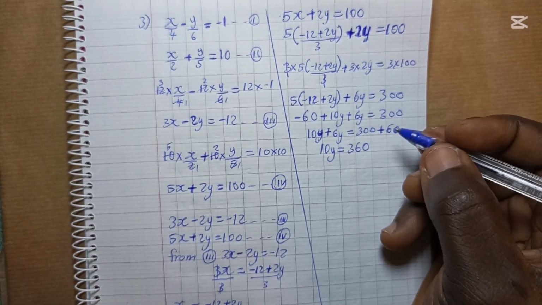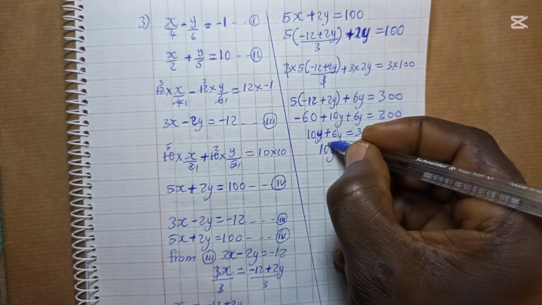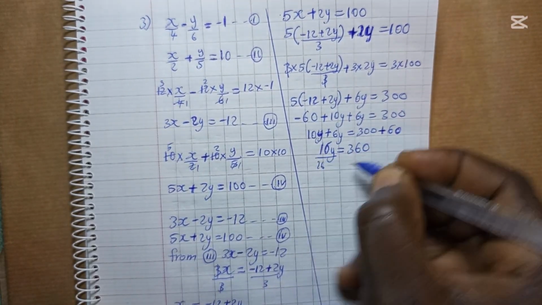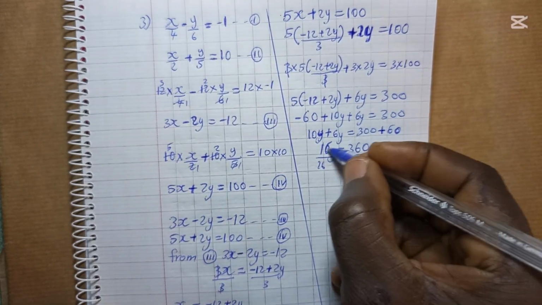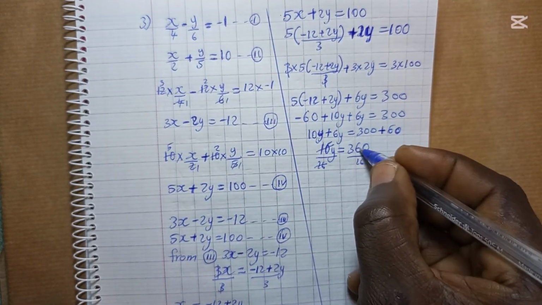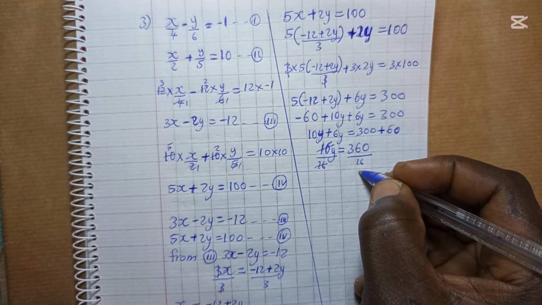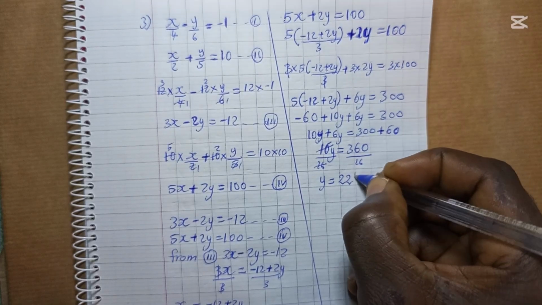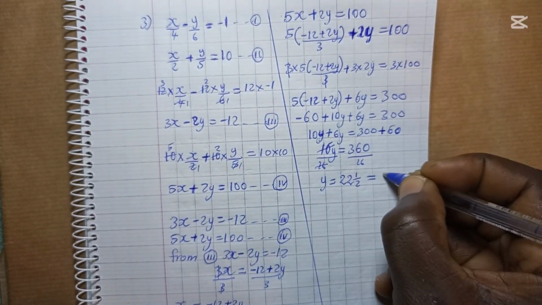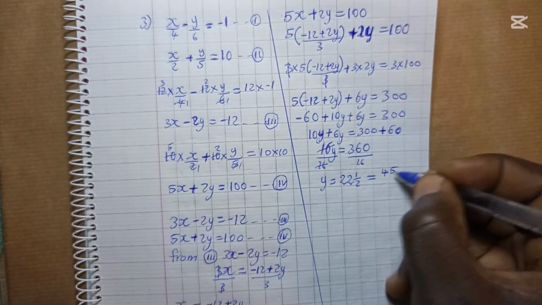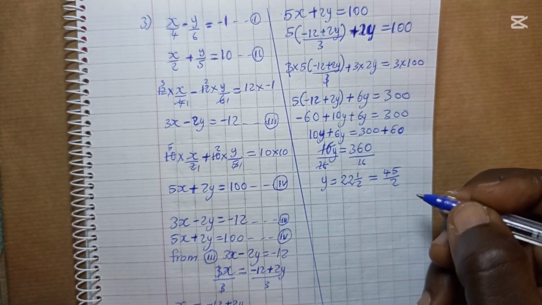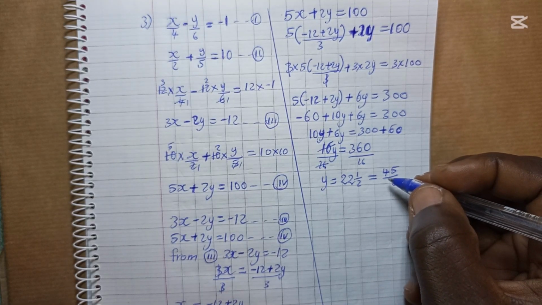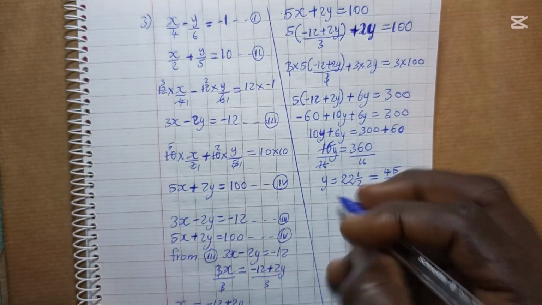Now we divide 16y through by 16. 16 will cancel out 16. 360 divided by 16 gives us 22 and a half. So y is equal to 22 whole number 1 over 2, which is equal to 45 over 2. So now we are going to substitute this value in equation 3.